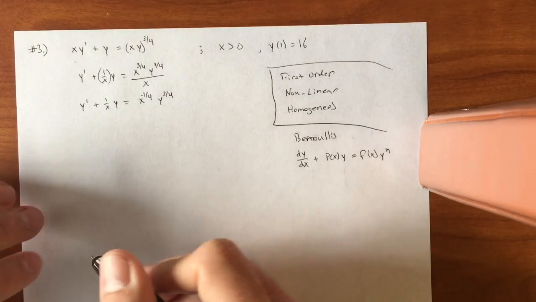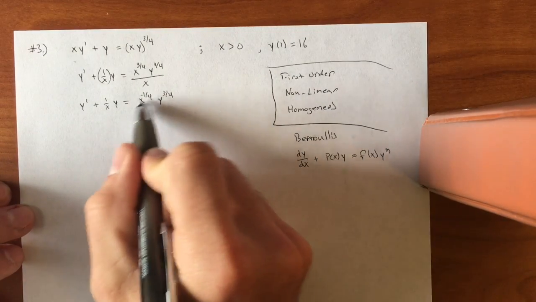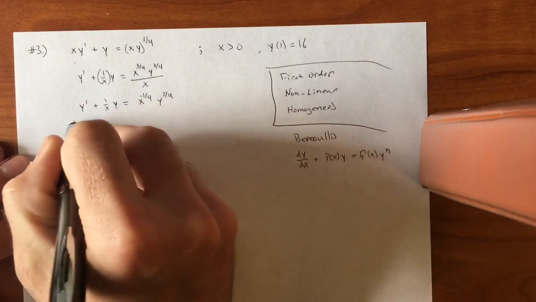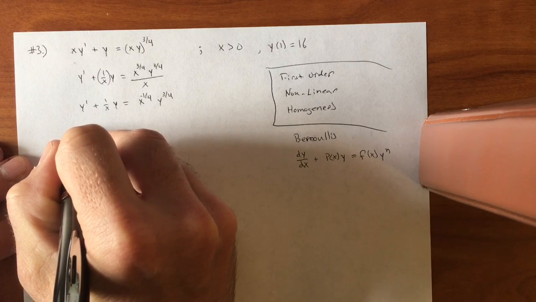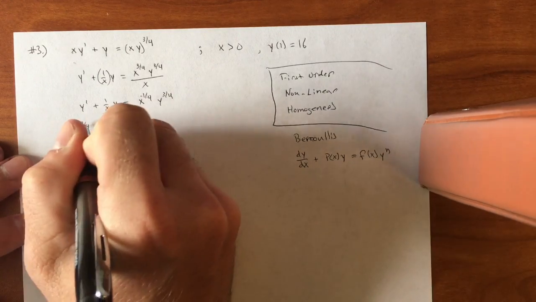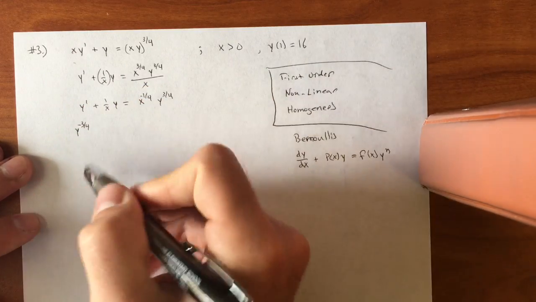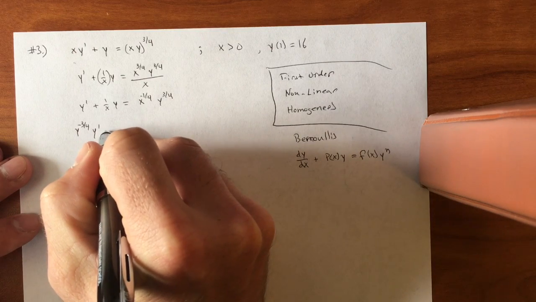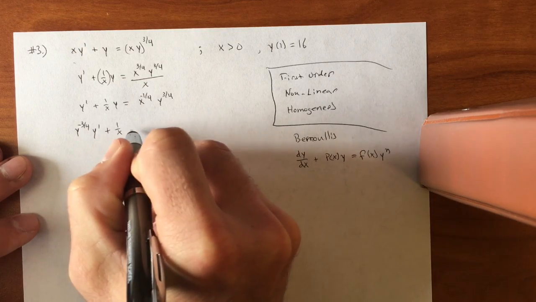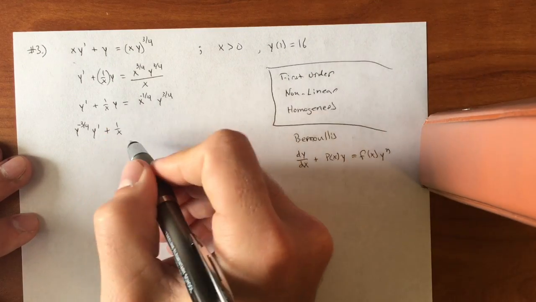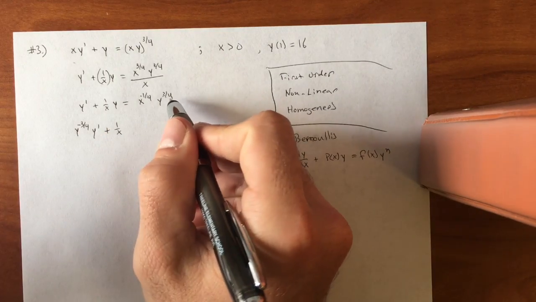Next, we can get this by itself by dividing by y to the 3/4 power on both sides. Doing that, we would get y to the negative 3/4 times y prime plus 1 over x, and we have a y divided by y to the 3/4.